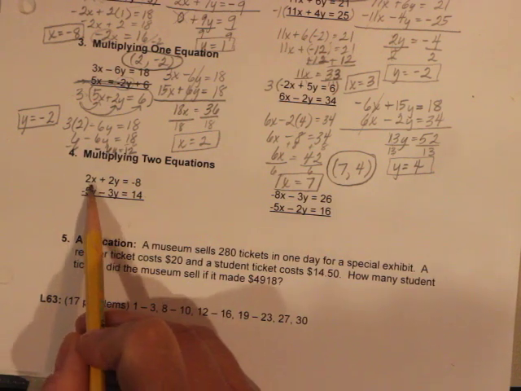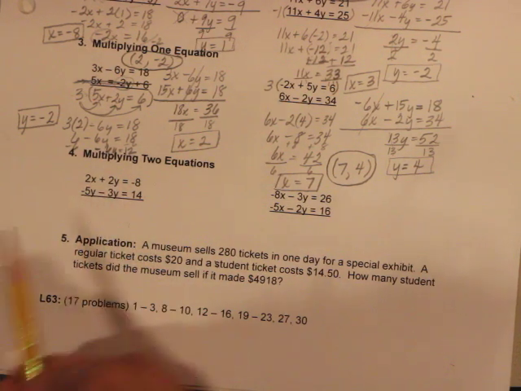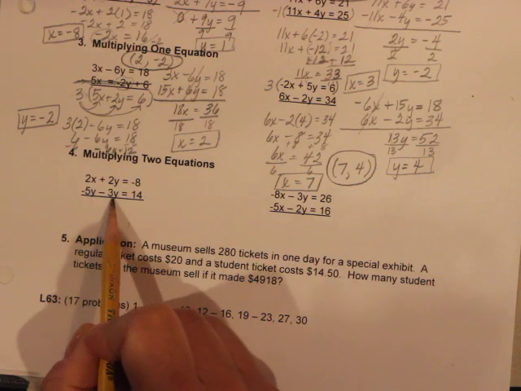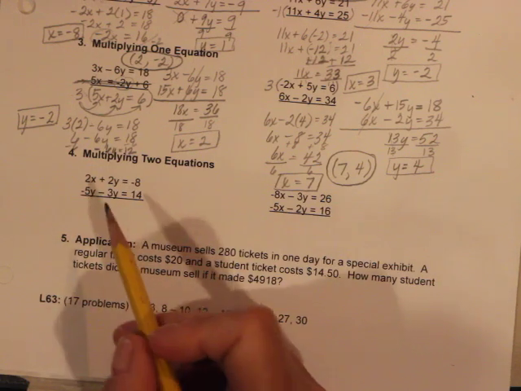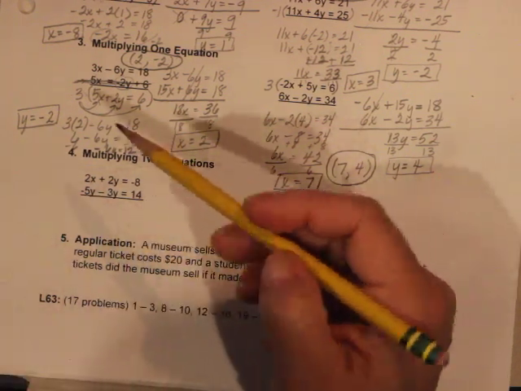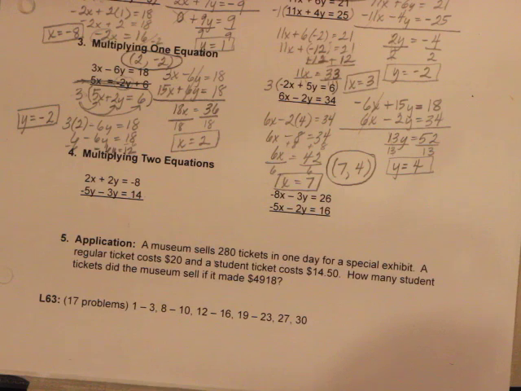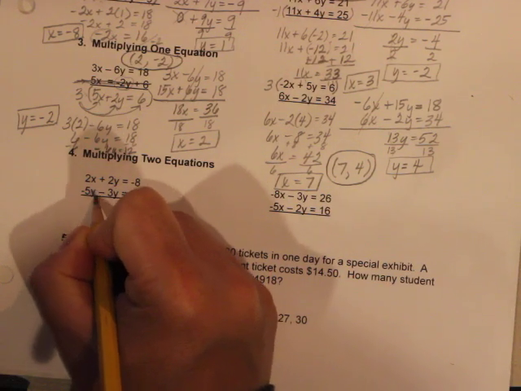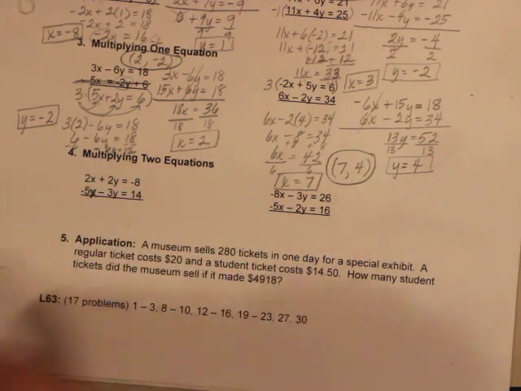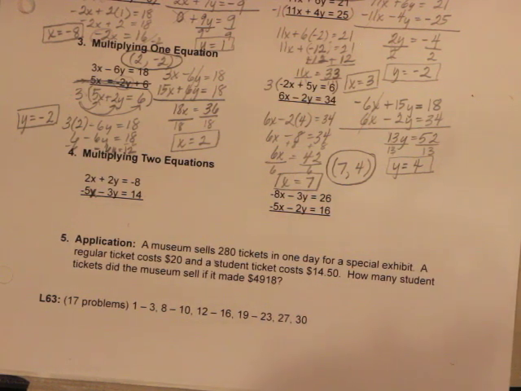All right, so I see 2x and 2y, both positive, and I see negative 5y and negative 3y. So I have to think here, how can I transform these equations so that one of those variables will eliminate? That means that I need opposite coefficients. So I could either choose x's or y's, and it looks like you have a typo here, guys. These should not both be y's. Let's make this one an x, okay? I think that's just a typo. Okay, so we can either transform our x's or we can transform our y's.